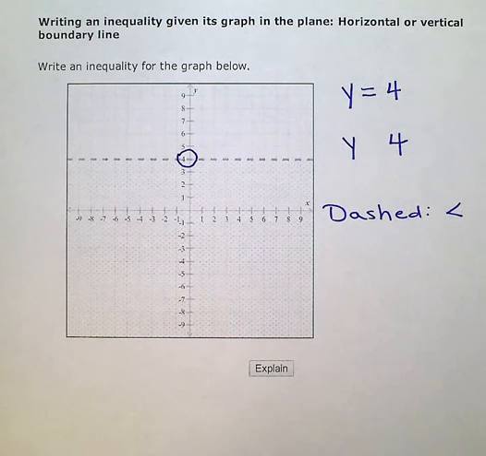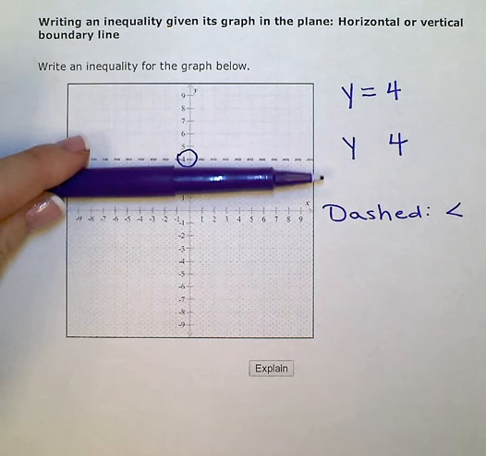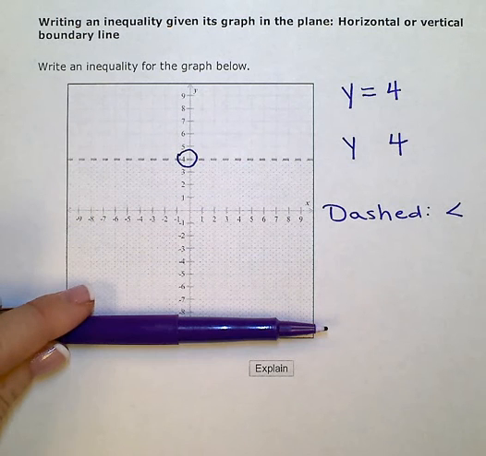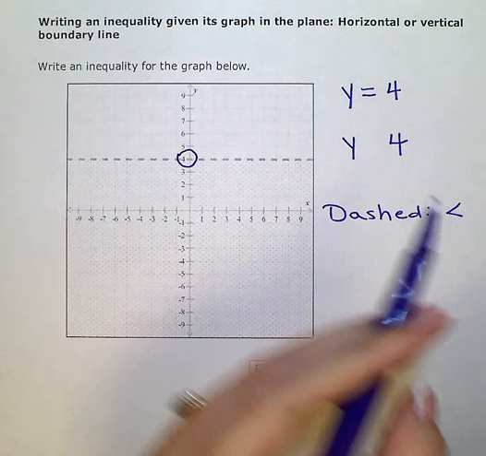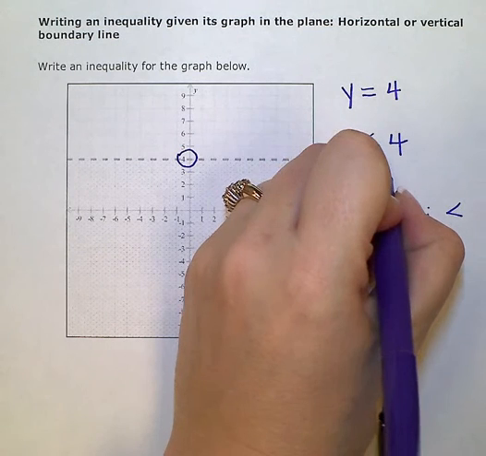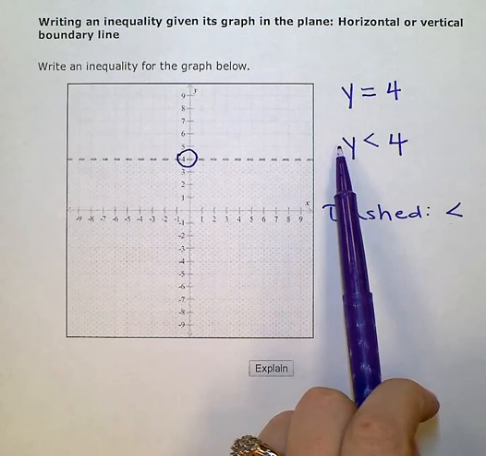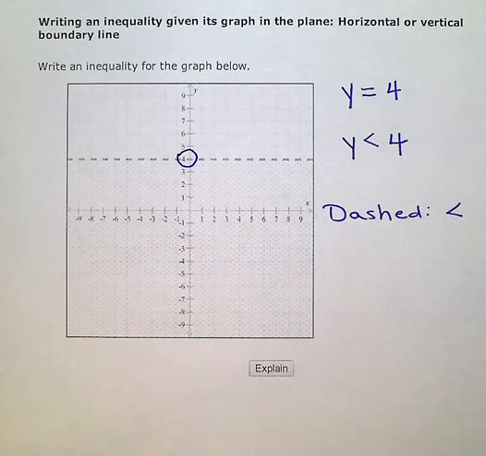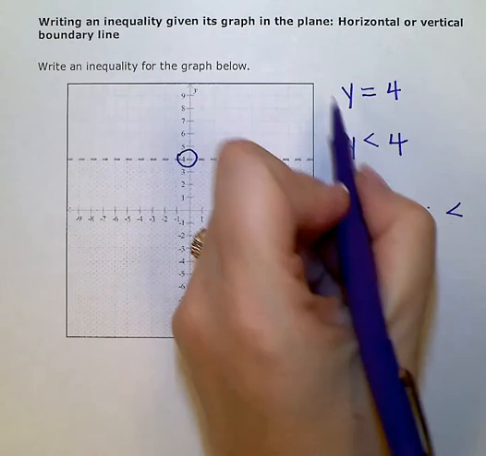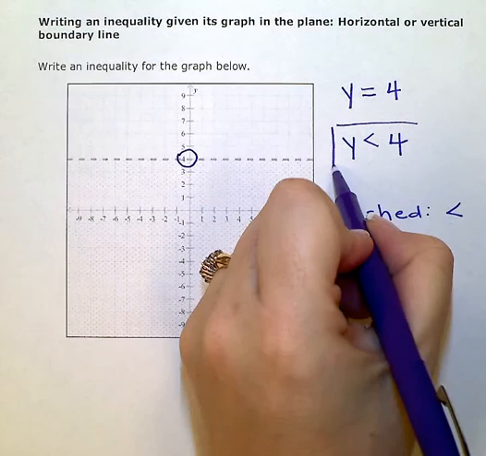And then I look at my shading to decide which. Since this has been shaded below that horizontal line, I'm going to substitute in the less than. Okay, I shaded below, or less than, the 4. And that's it. Final answer: y is less than 4.